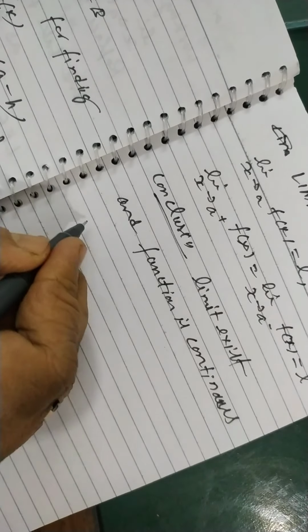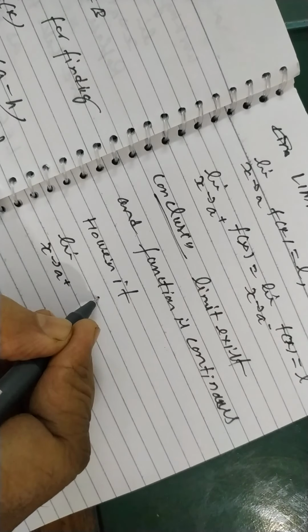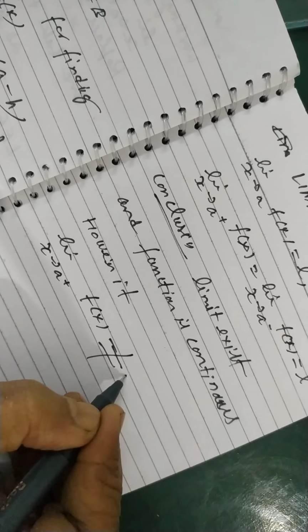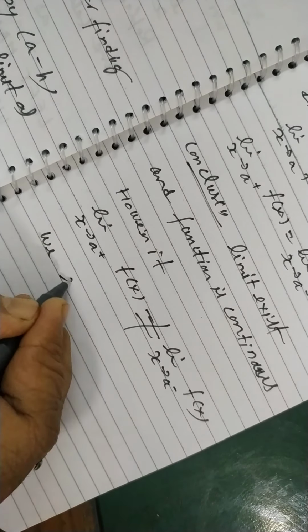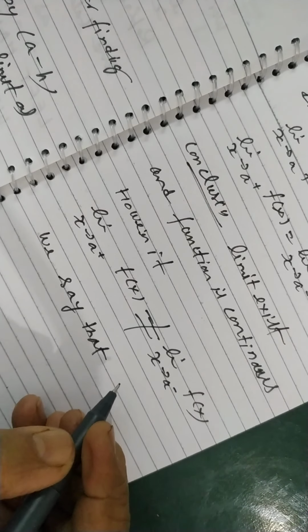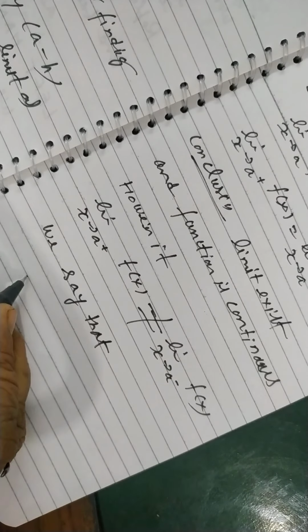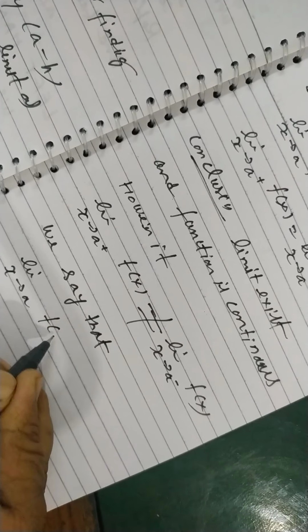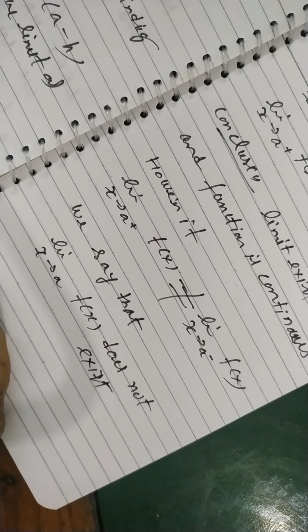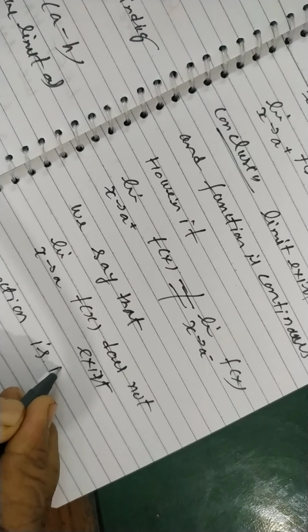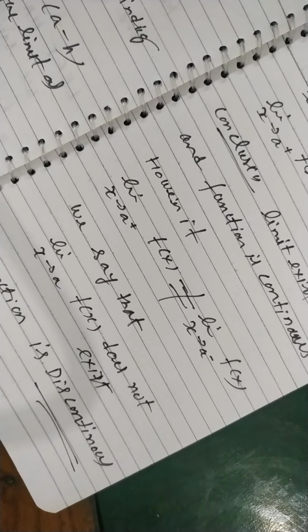The function is continuous. However, if limit x tends to a plus f(x) is not equal to limit x tends to a minus f(x), the left hand side limit, we say that limit x tends to a f(x) does not exist and the function is not continuous; the function is discontinuous.